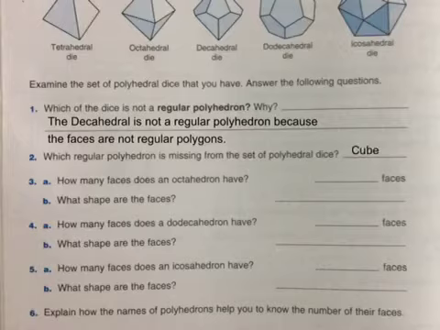Question 3a. How many faces does an octahedron have? Well, I think I made a mistake a little bit earlier in the video, and I hope you caught it, when we were talking about this shape with 5 sides to each face. This is a pentagon. 5 sides. Okay?